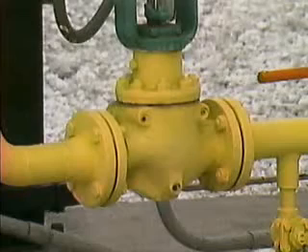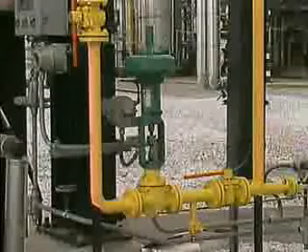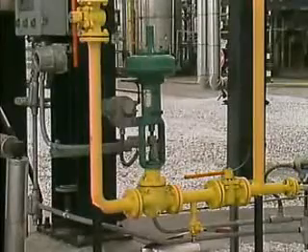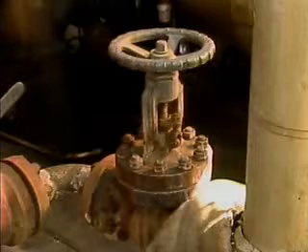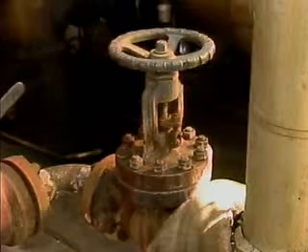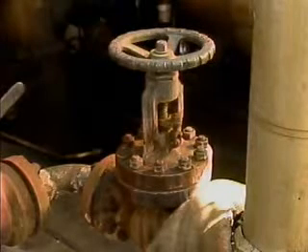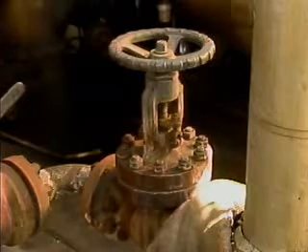This valve is identified by its function. It's a fuel flow control valve. Its purpose is to control the flow of fuel entering a furnace. This is an example of a valve that's identified by the conditions under which it operates. It's called a high-pressure steam valve. During operation, the valve regulates flow through a high-pressure steam line.